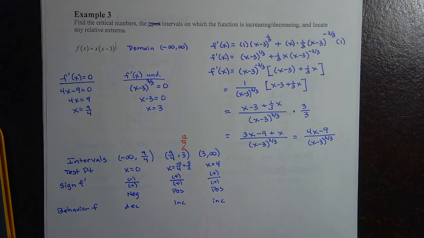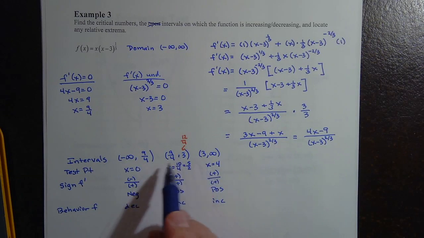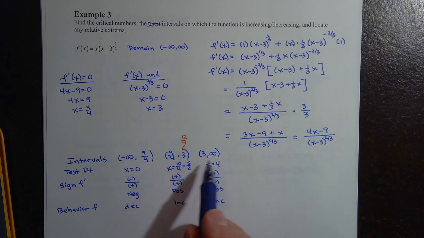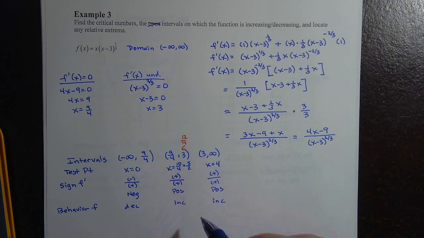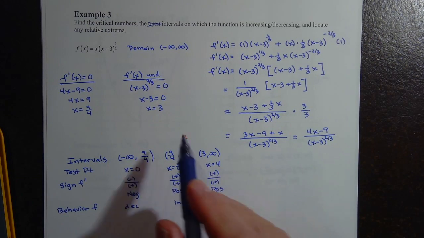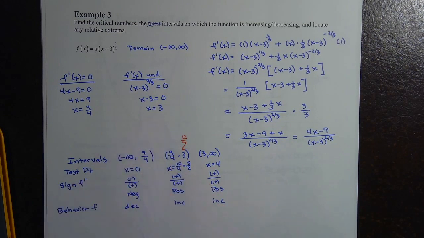So that does not mean, and this is another reason why I picked this problem to do, this does not mean it's increasing on 2 intervals. It's actually only increasing on 1 interval because it's increasing the entire time. It's just that the derivative is undefined at 3, but you're still increasing.